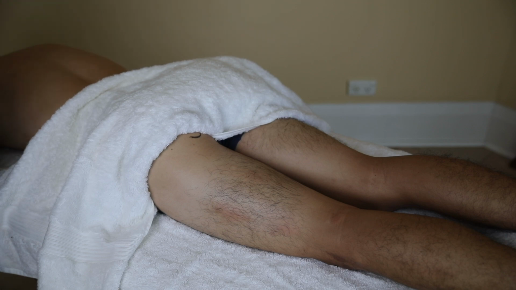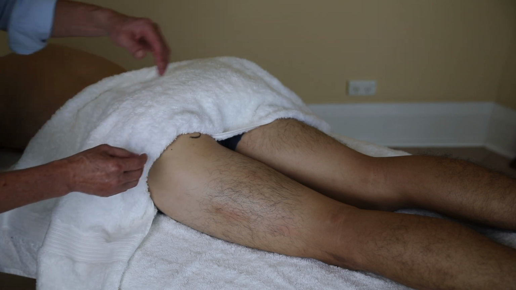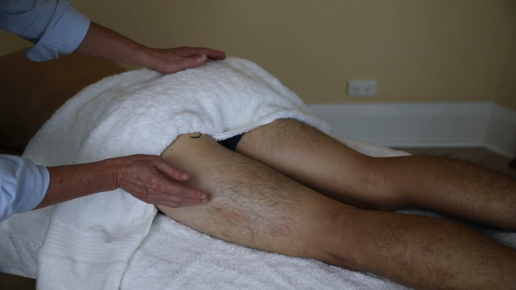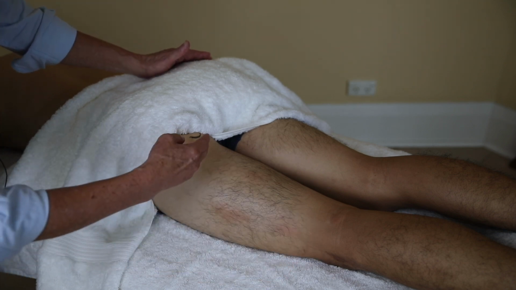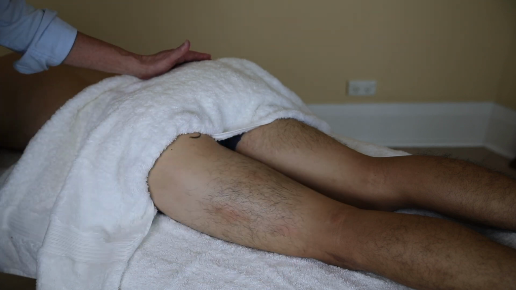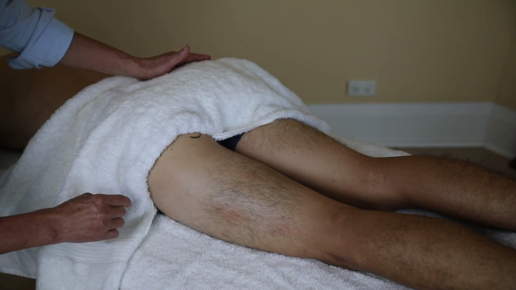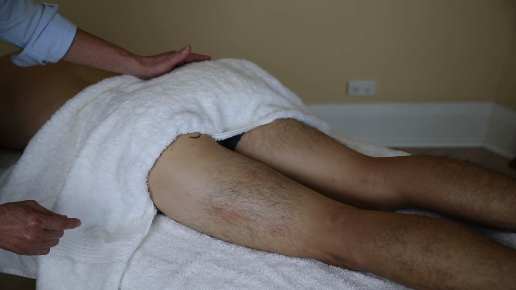Now lying prone, we can look at the muscles on the posterior thigh region. From the ischial tuberosity, marked here, we have the hamstring. On the lateral aspect, we have the biceps femoris. On the medial aspect, we have the semitendinosus and semimembranosus. And on the lateral thigh, we have the iliotibial band. And all these are very thick structures.